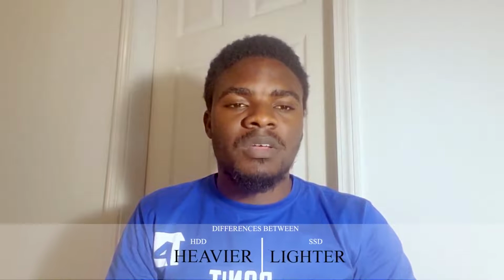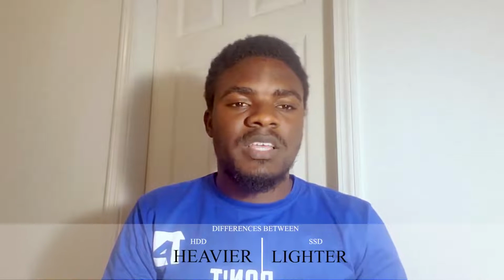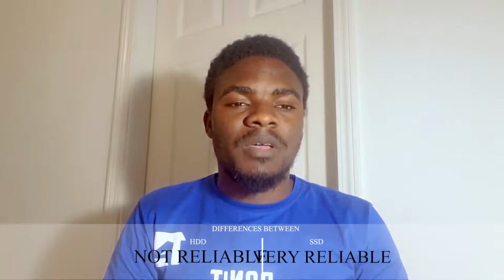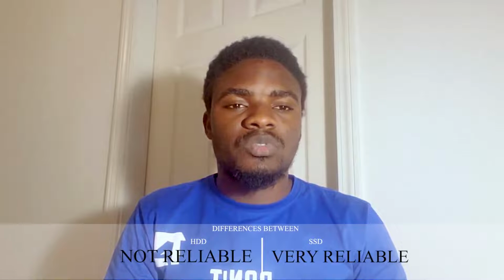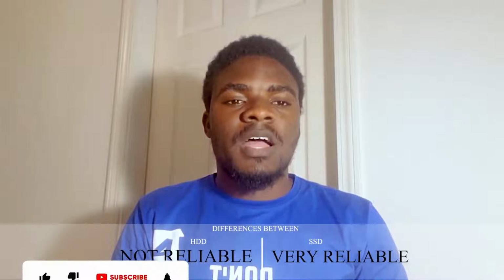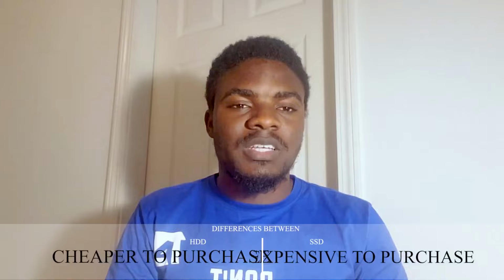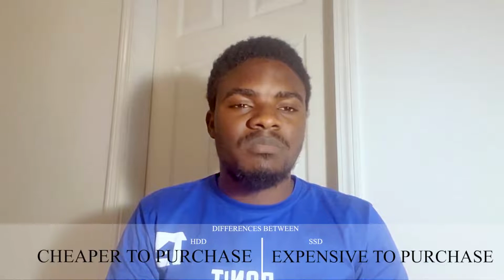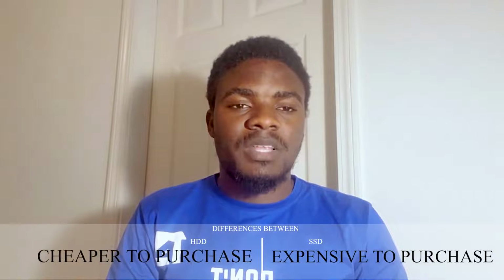The SSD is also lightweight, it's not heavy, while the HDD is heavy. One other thing I would like to tell you about the SSD is that it is very reliable and efficient when compared to the HDD. The only advantage that I see for the HDD, the hard disk drive, is that it is cheaper. The SSD performs better, but it is more expensive than the HDD.